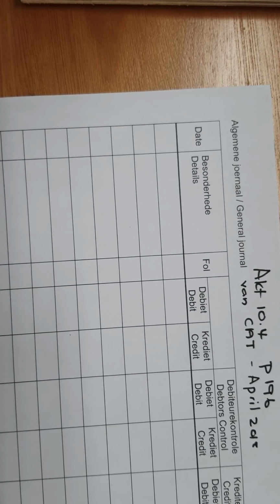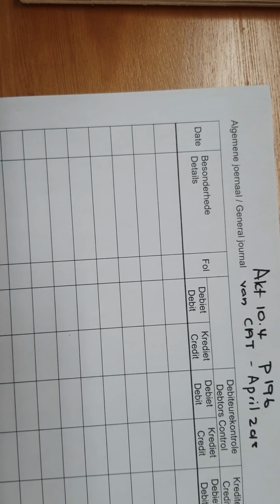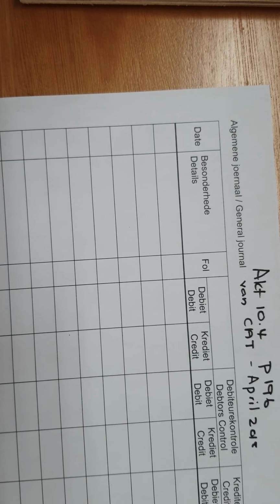In die algemene joernaal skryf jy inskrywings wat jy nie in die ander joernale kan skryf nie. So in the general journal, you're going to do all the entries you can't do in the other journals.